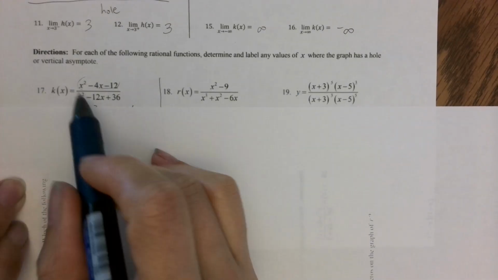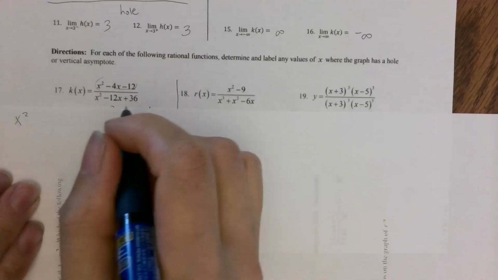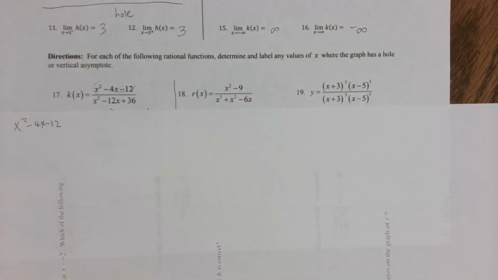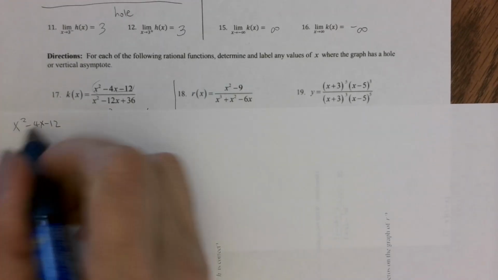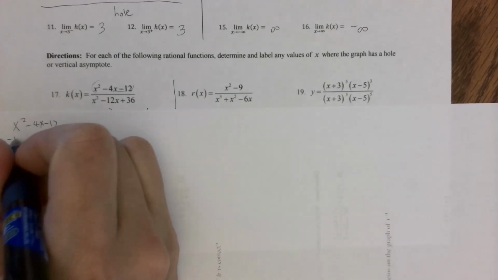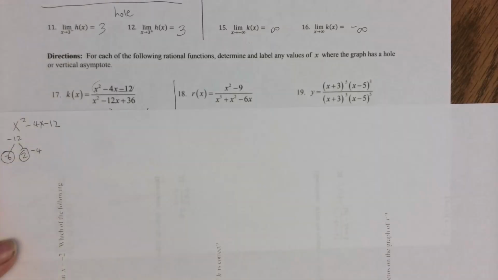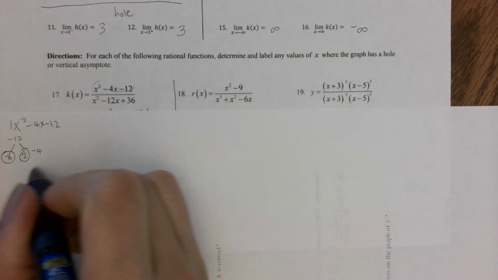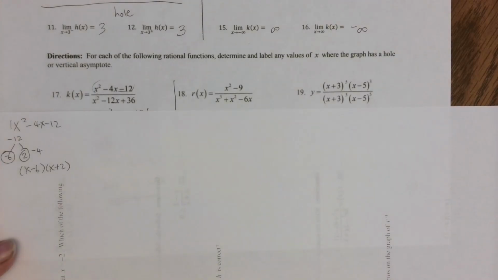So let's go. Top: x squared minus 4x minus 12. The greatest common factor is 1. You have a trinomial with 3 terms, so you're going to do AC-B factoring. A times C is negative 12, B is negative 4. The two numbers are negative 6 and 2. Can I take a shortcut on this factoring? Yes, I can. A is 1, so I can just go straight to x minus 6 and x plus 2. Done with the factoring of the numerator.